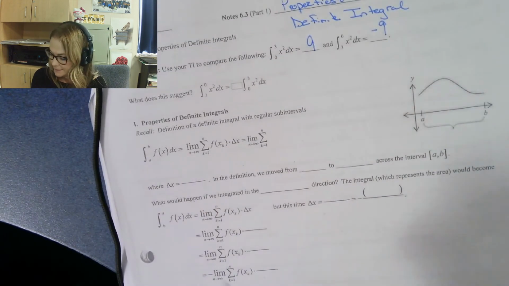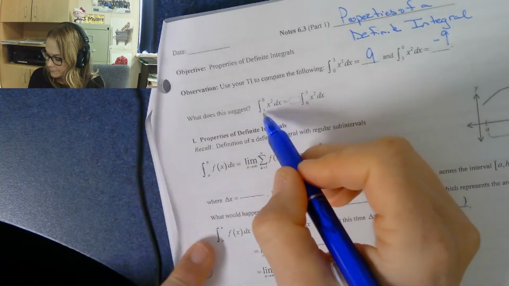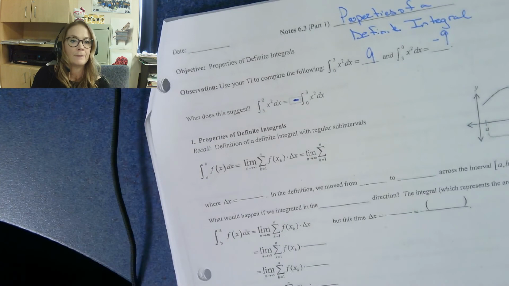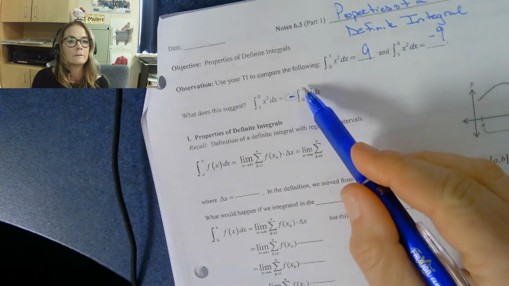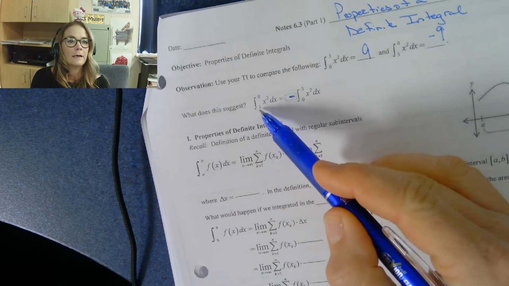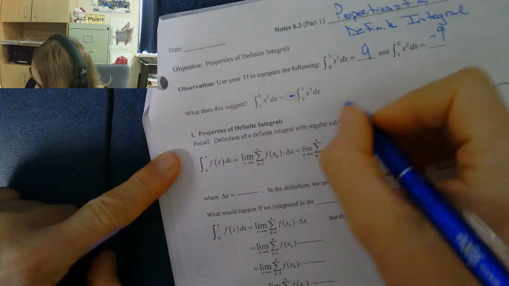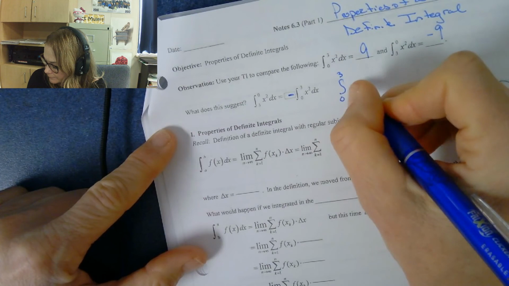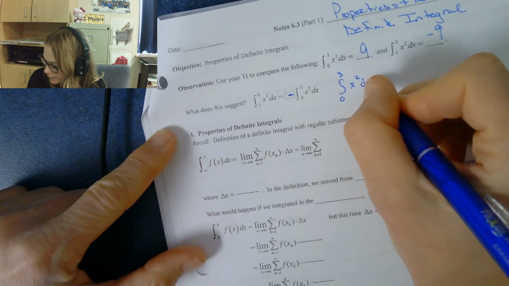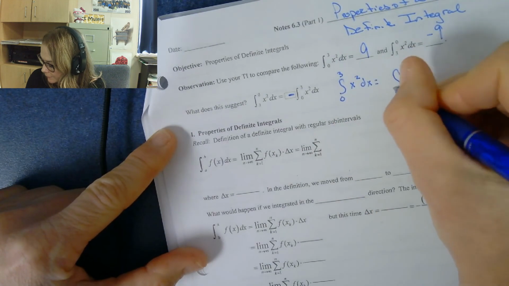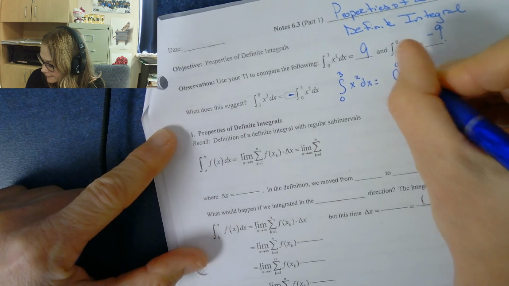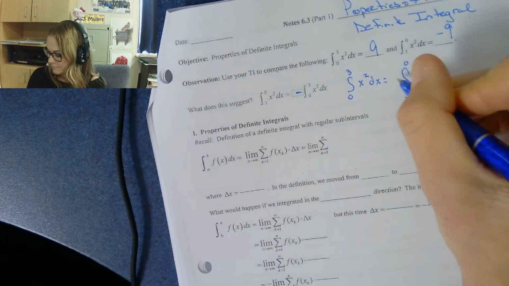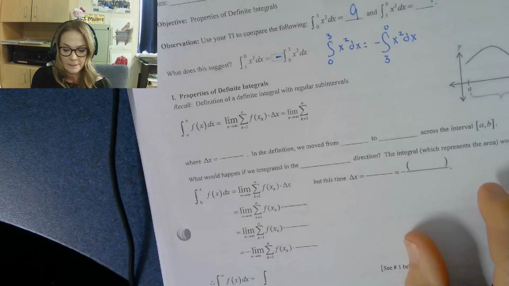This suggests that if you have the integral from 3 to 0, x squared here, it is opposite, okay? This is sort of the comfortable integral, so if it's uncomfortable, it's equal to the opposite. The normal way is equal. If you go kind of right to left, these are not equal. Okay. All right. So properties of a definite integral.